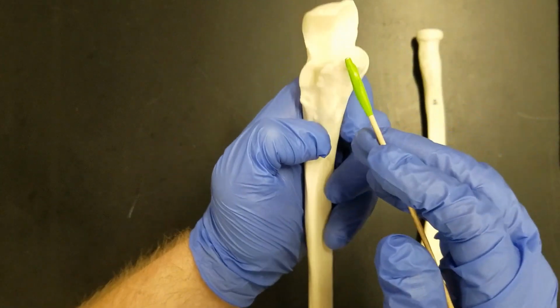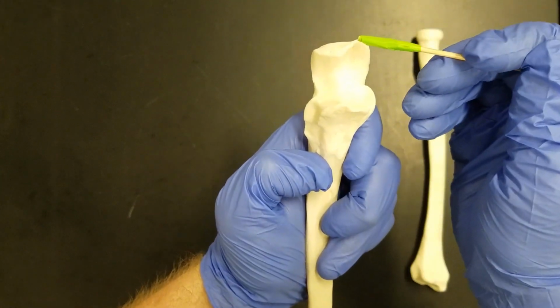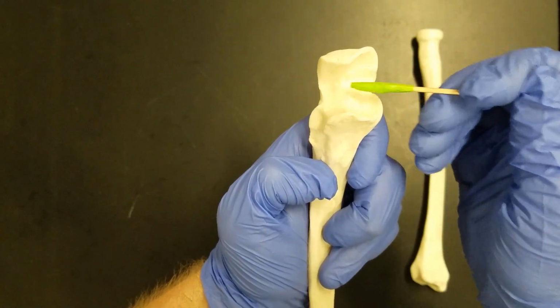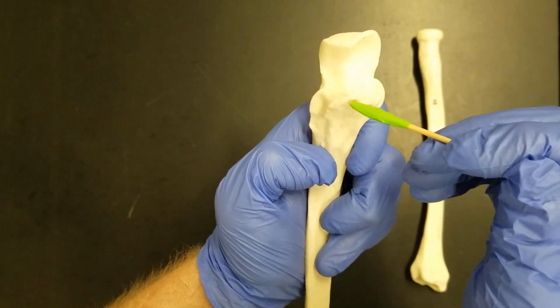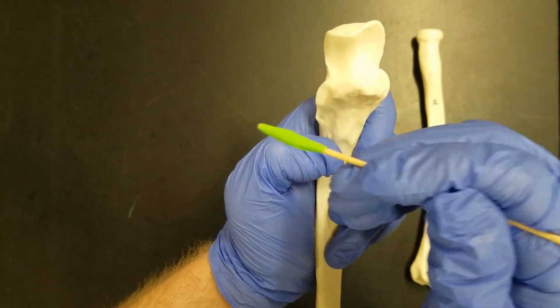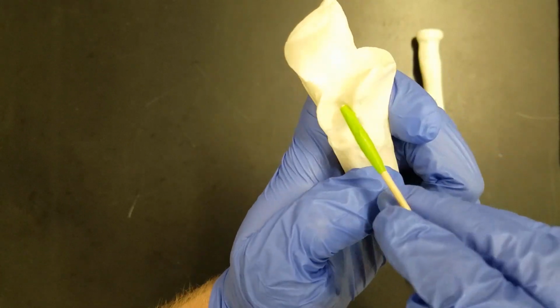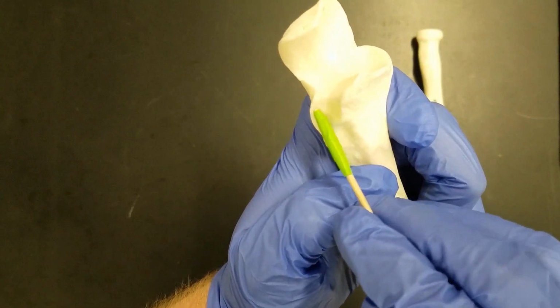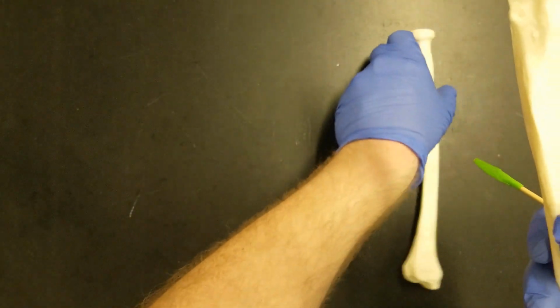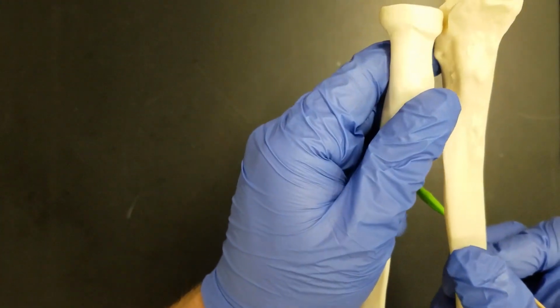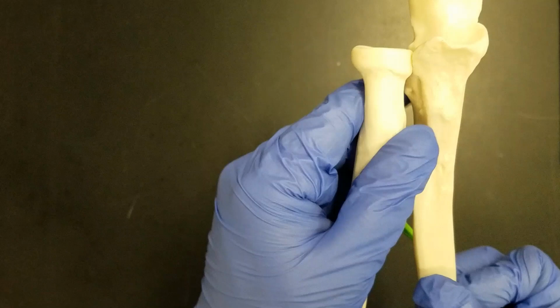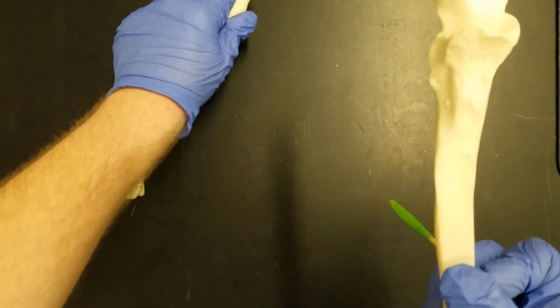Now, if we look at the ulna straight on, we can see the olecranon, the trochlear notch, and the coronoid process. On the lateral side of the coronoid process, we have this little depression right here. This is called the radial notch because the head of the radius is going to articulate right there and spin.